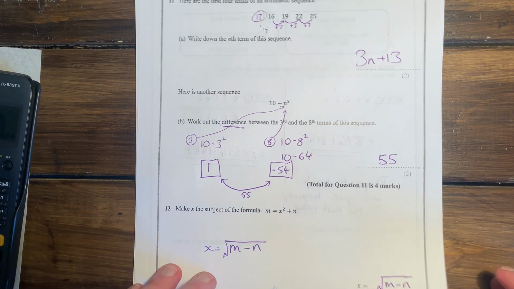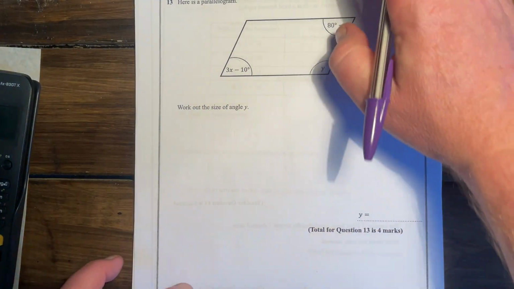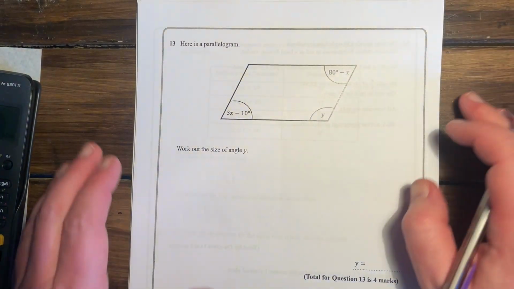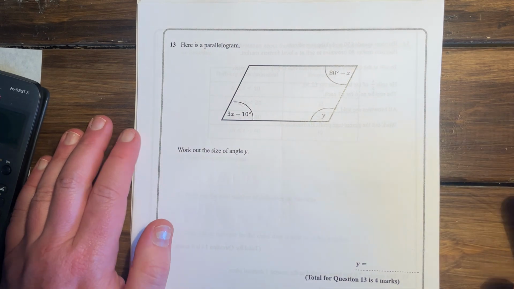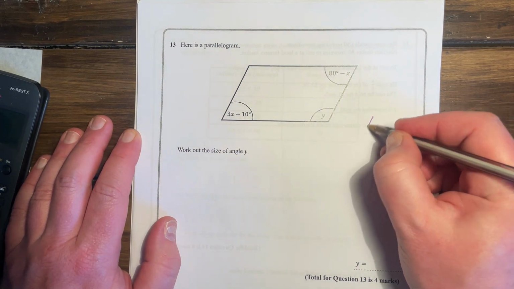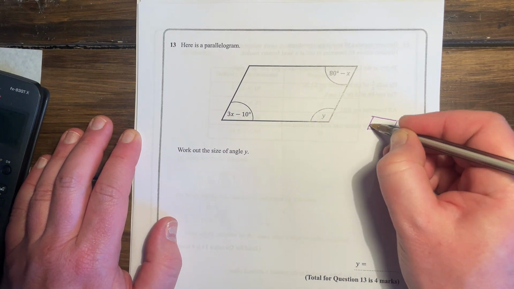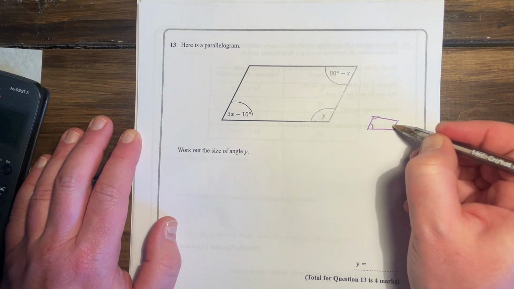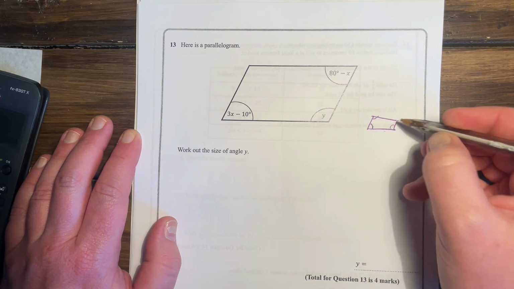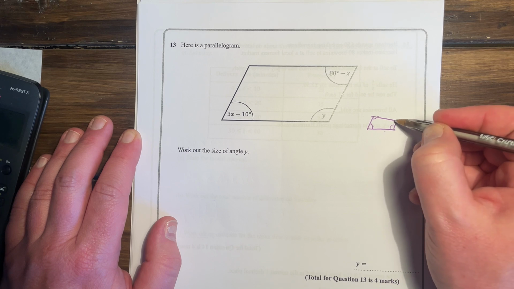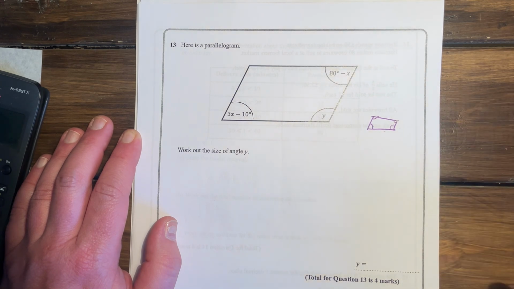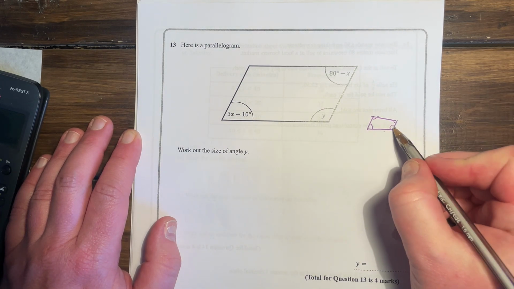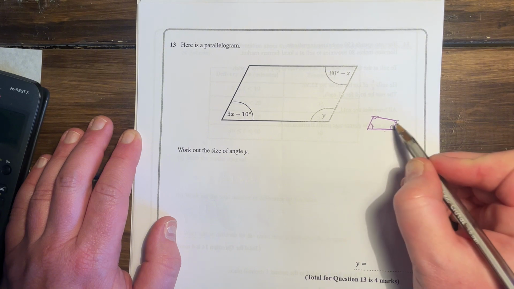There we go. 13, we have got a parallelogram. So a couple of things we need to know about parallelograms. Those two angles should add up to 180. Those bottom two angles should add up to 180. Those two angles should add up to 180. All four angles should add up to 360. Opposite angles are the same. So that one is the same as this. This is the same as this one.